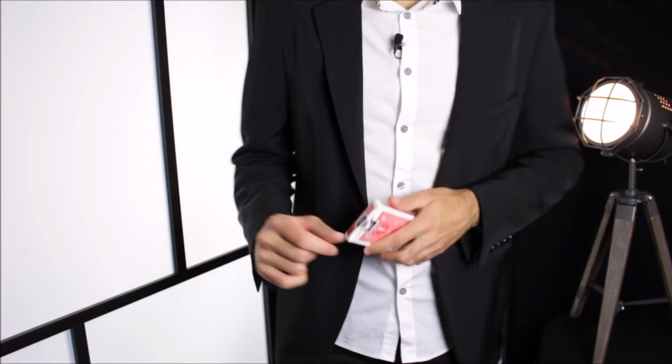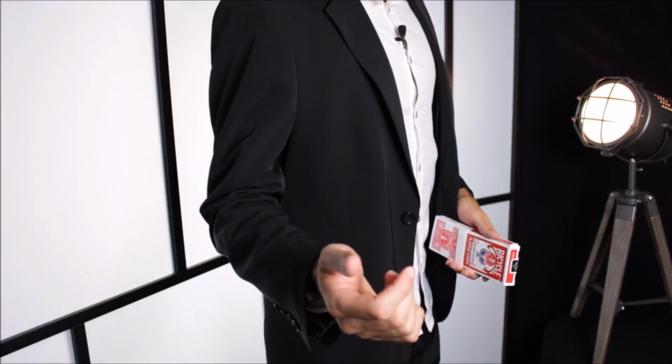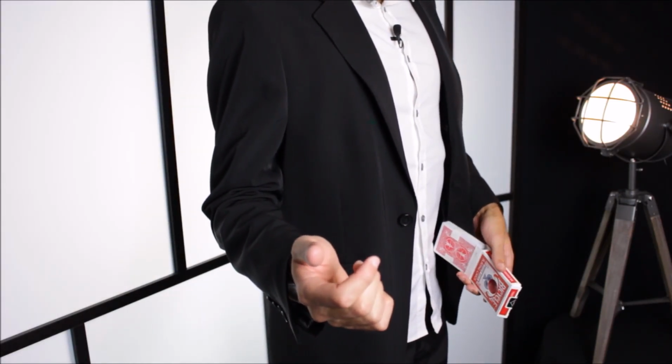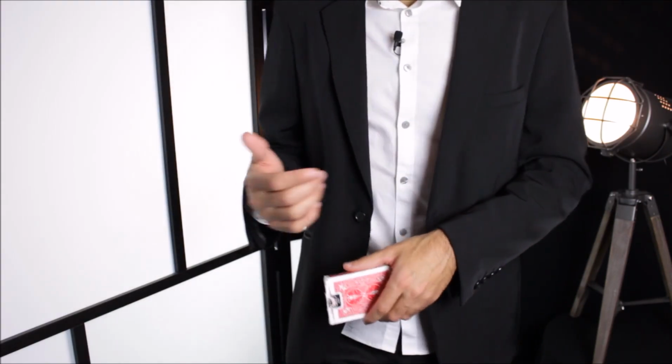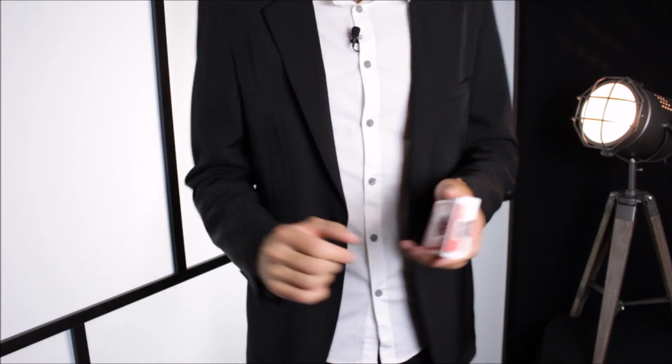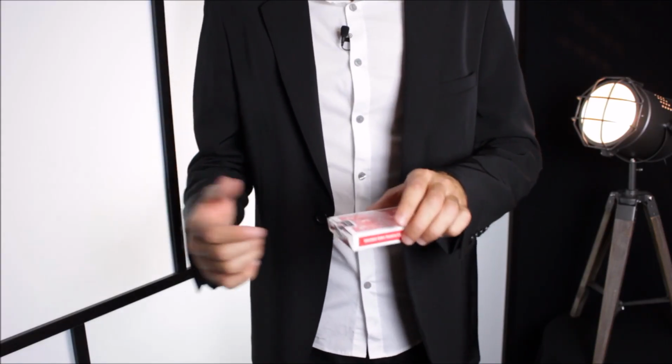Okay, and now this is the same. You need to make the same move, because very slowly all the deck goes inside your jacket, just like this. Okay, now you need to close the box, but the difference here is the selected card is not stuck. Okay, so you can show.